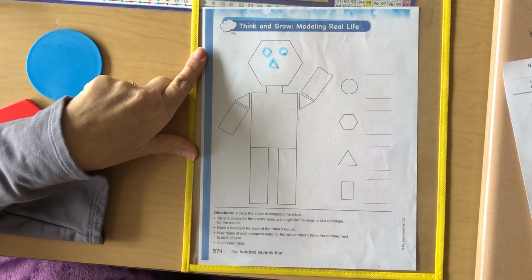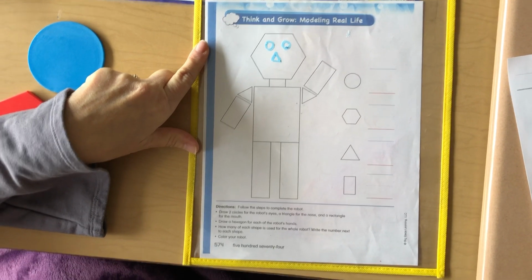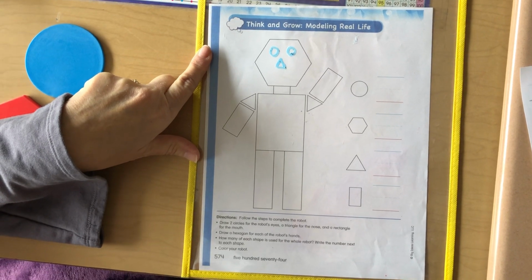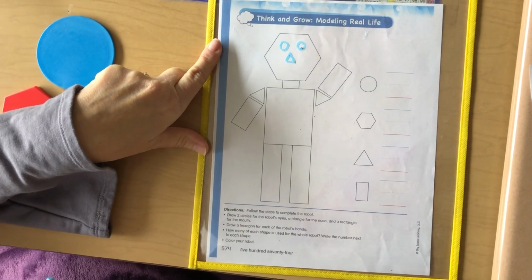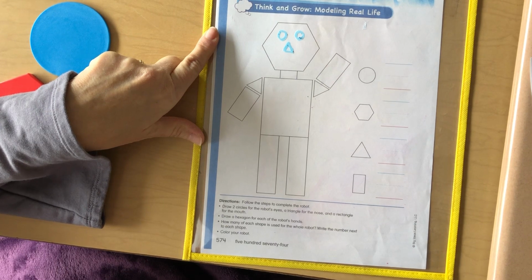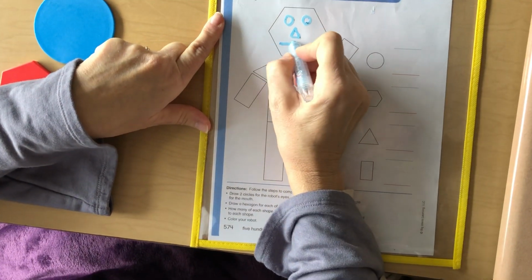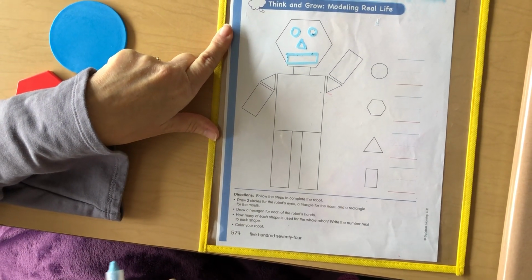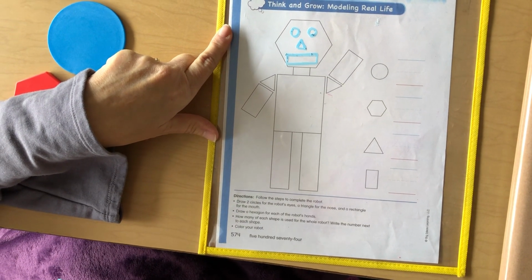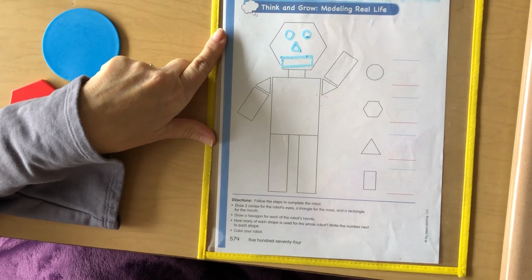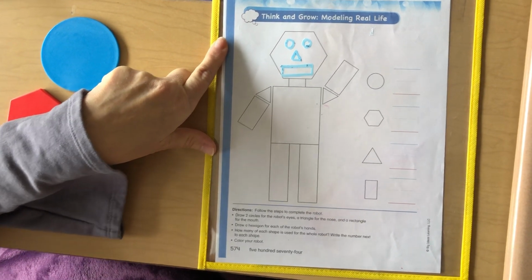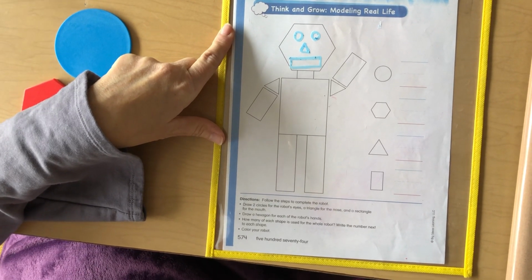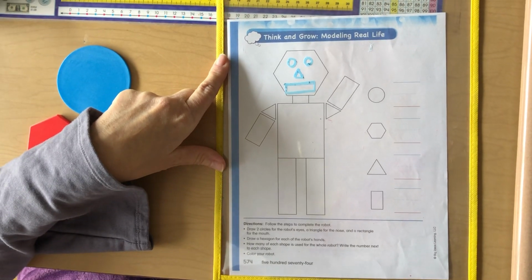You remember what a triangle is? Yes. How many straight sides does a triangle have? 3. And how many pointy vertices does it have? 3. You're right. Okay. And draw a rectangle for his mouth. How many straight sides did you put on your rectangle? 4. How many vertices, L-shaped vertices? 4. Good. All right, next direction, draw a hexagon for each of the robot's hands.